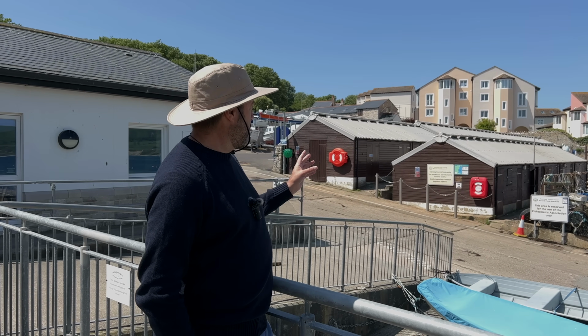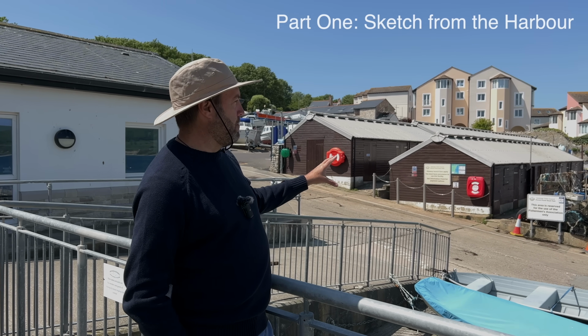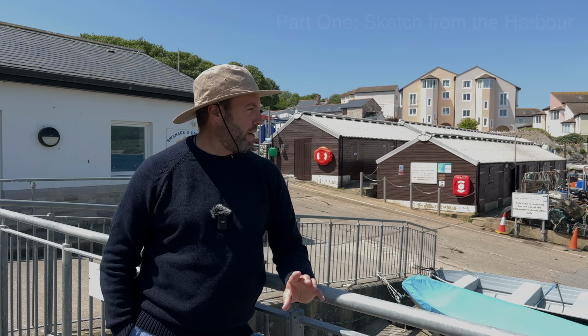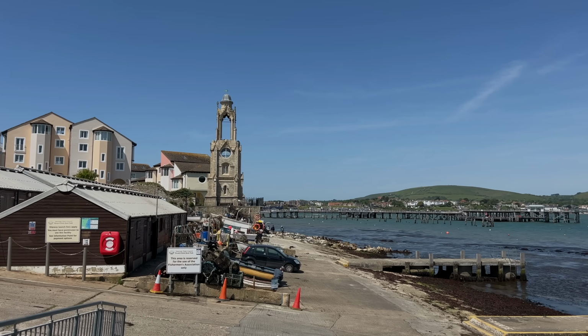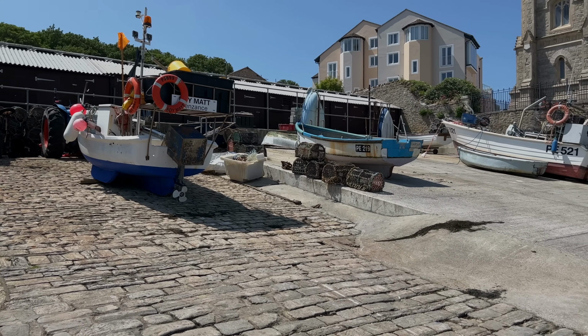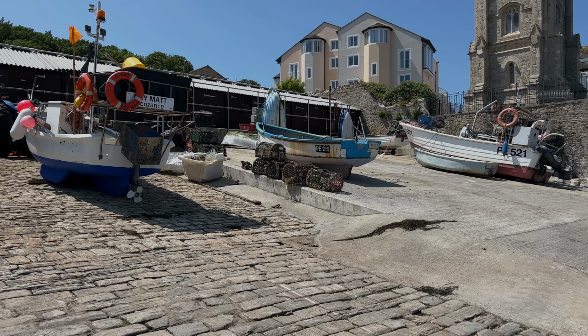So I've just come down to this fisherman's area at the Peveril Point end of Swanage Bay. I love it, it's fantastic. It's just an old working area, and the boats give lots of opportunities and lots of nice subjects to sketch. So let's go and do that.